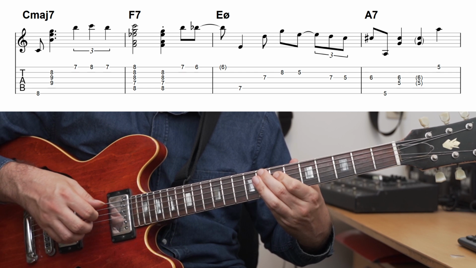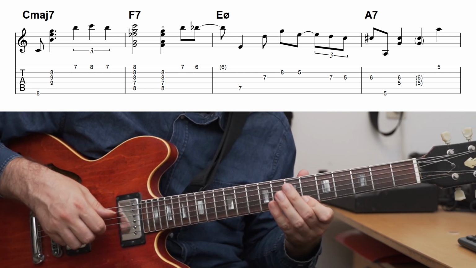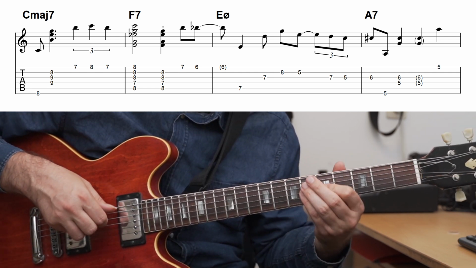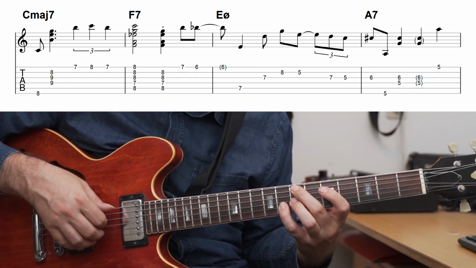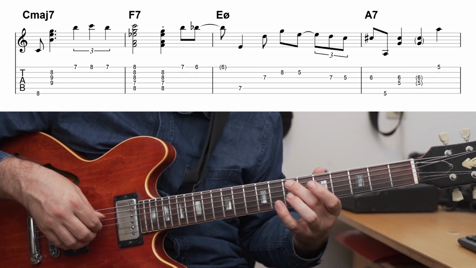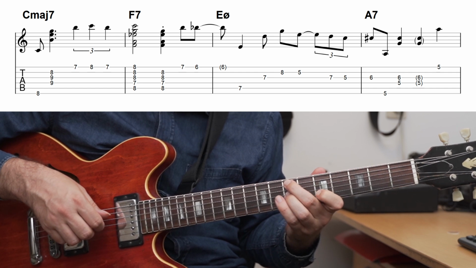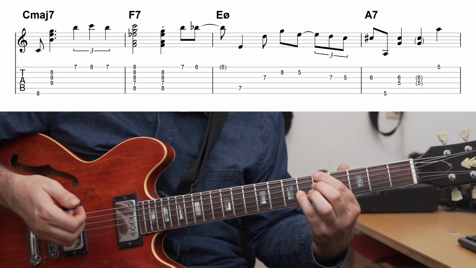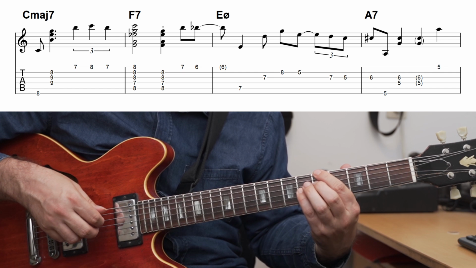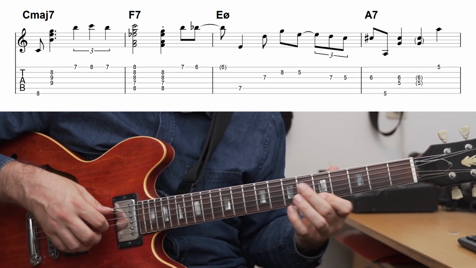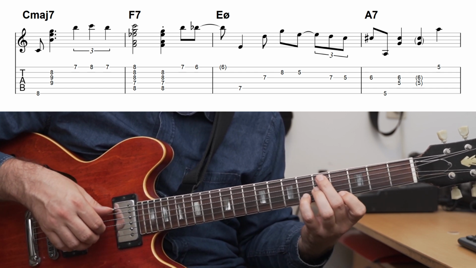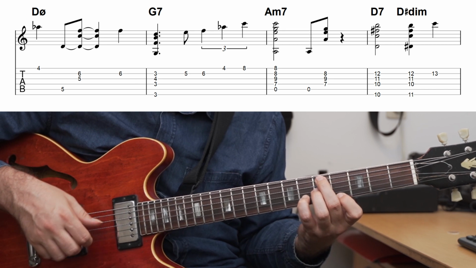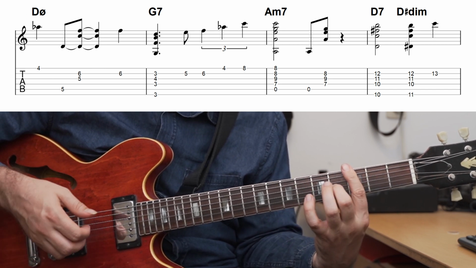Same solution again on the C major 7, F7. I have a slightly different fill on the E half diminished, so going to really the third of the A7, adding the rest of the chord. Back to then we get the 4 minor thing again, so the D half diminished. Now I'm playing the entire G7.